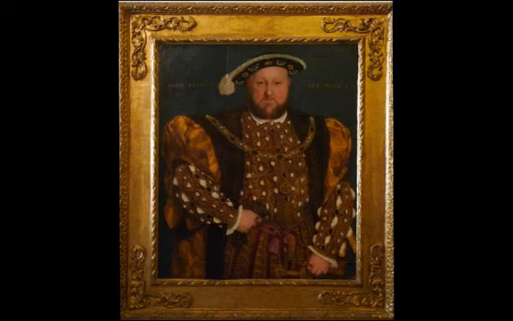The Palazzo Barberini, and we're looking at one of the most famous portraits of Henry VIII by Hans Holbein. King Henry VIII, King of England, on the occasion of his marriage to Anne of Cleves. A marriage that was purely political and was his fourth in a long series. Yes.